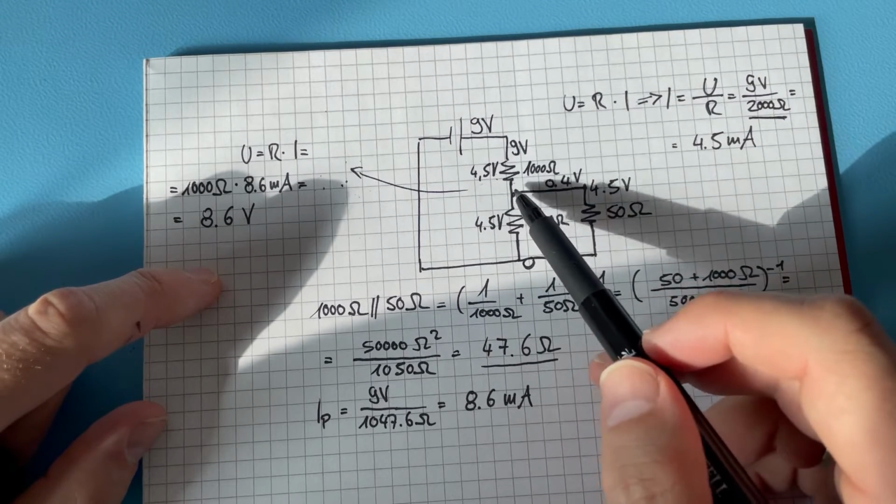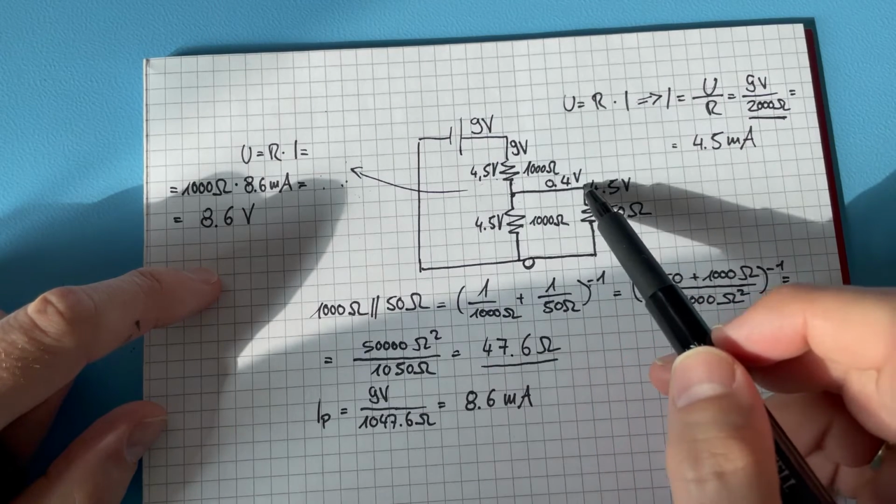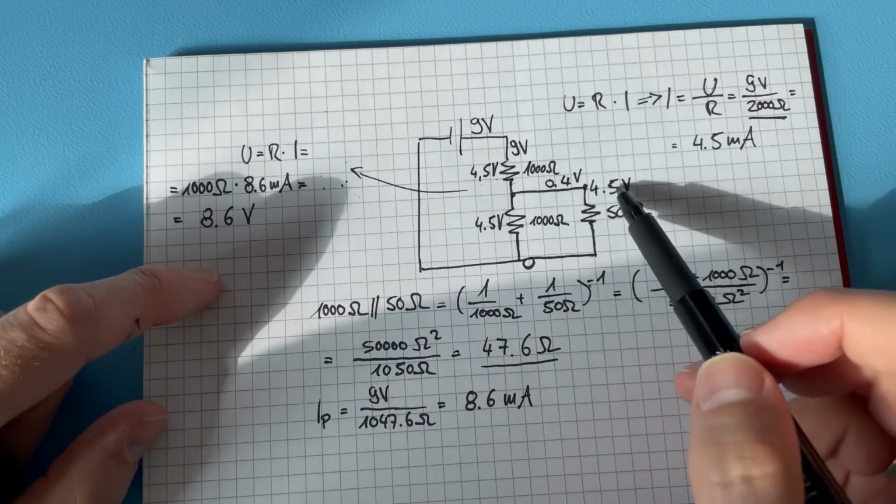What didn't work out here really is that we made a voltage divider and we had a very nice 4.5 volt, really, in reality.